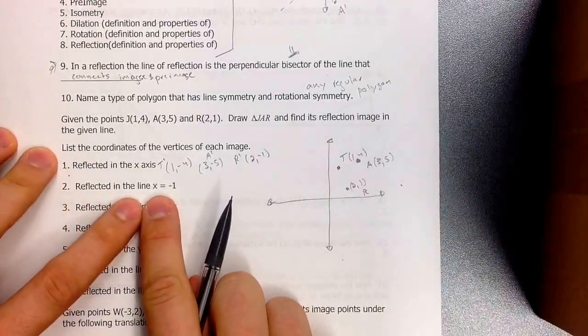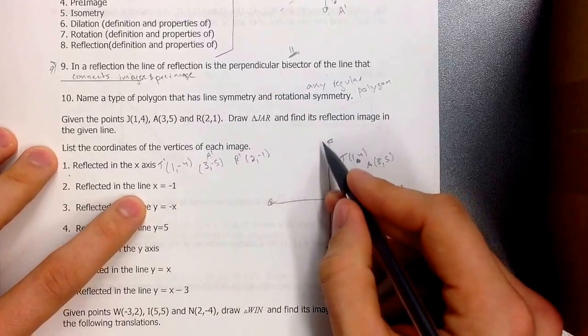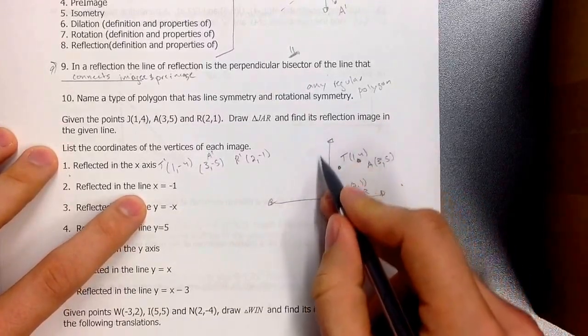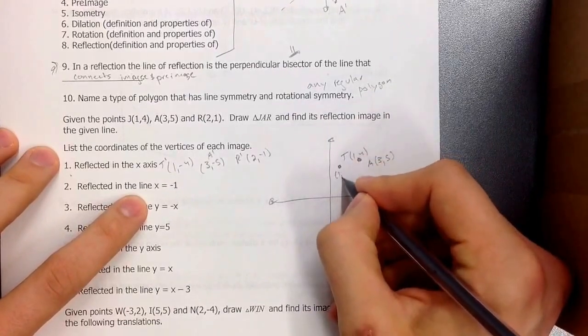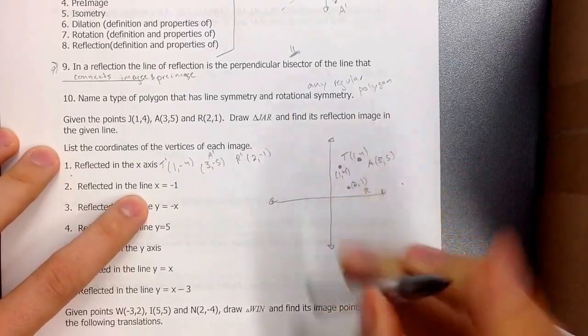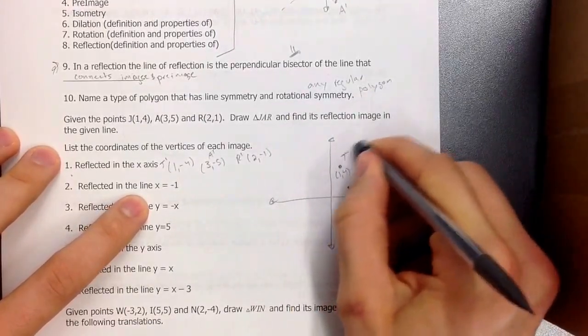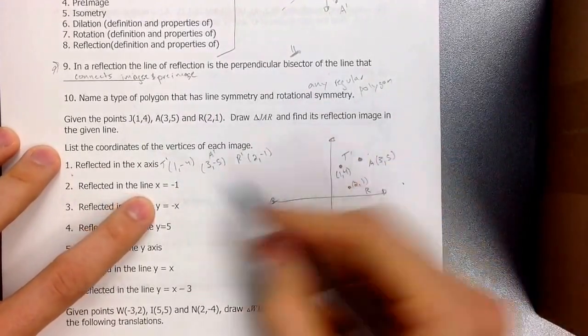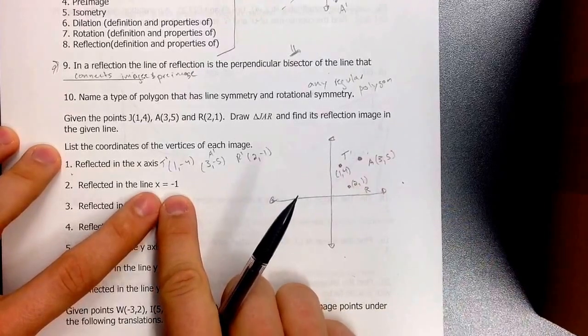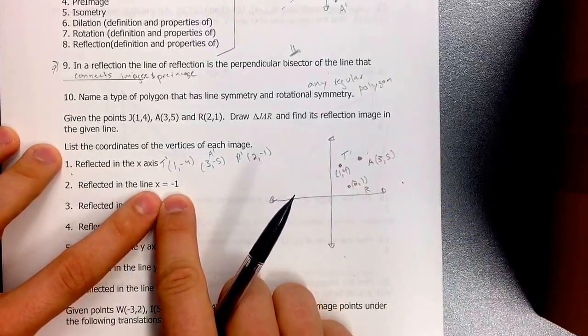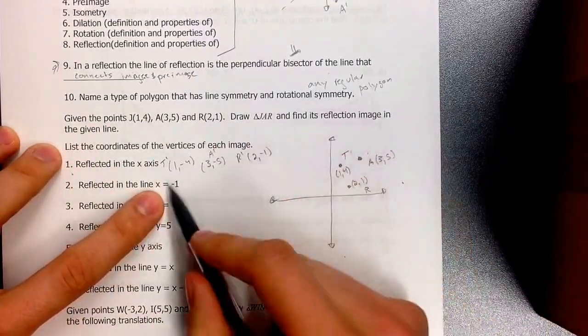Reflected in the line x equals negative 1. X equals negative 1 is a vertical line. It's going to change my x values. However far away we are from the line x equals negative 1, that's how far we'll be on the other side. So we're going to count the distance to negative 1 for our x's, and we're going to be that far away on the other side.